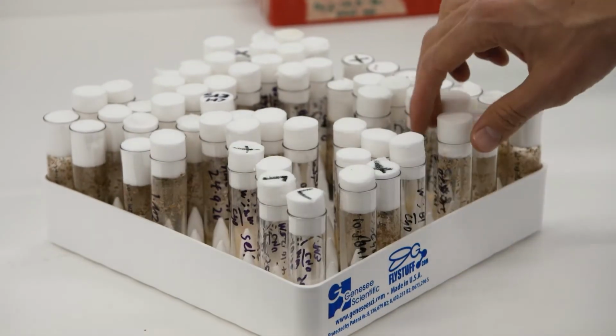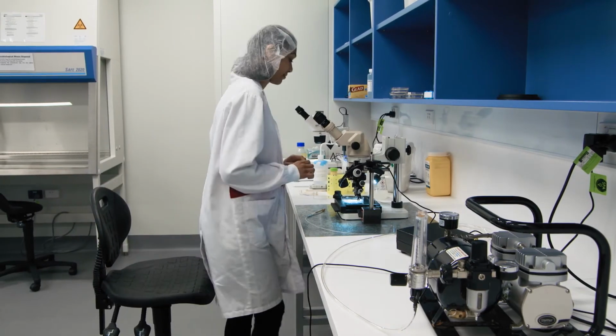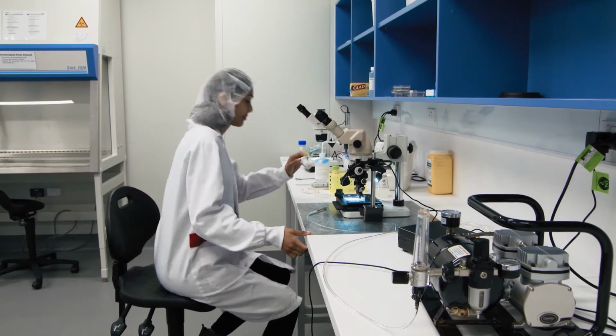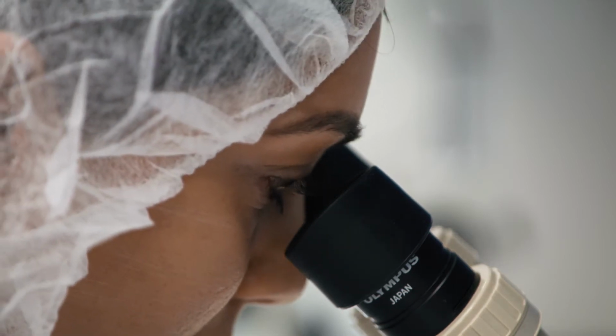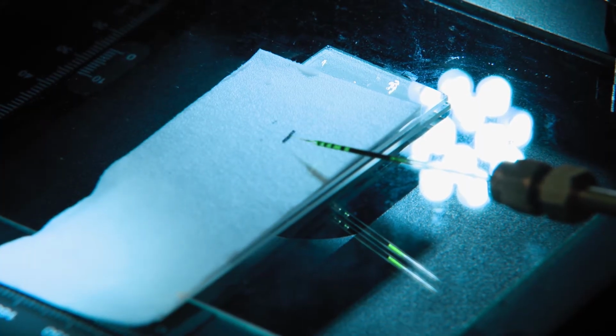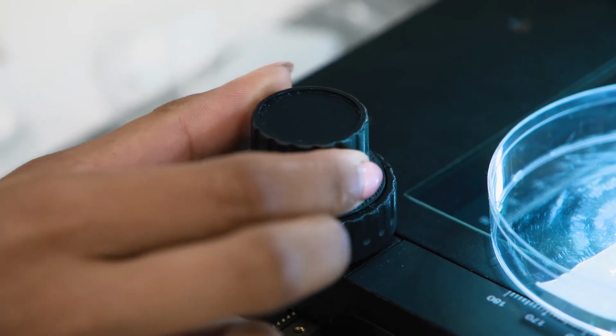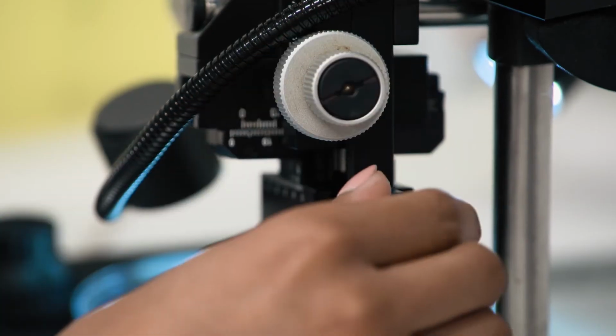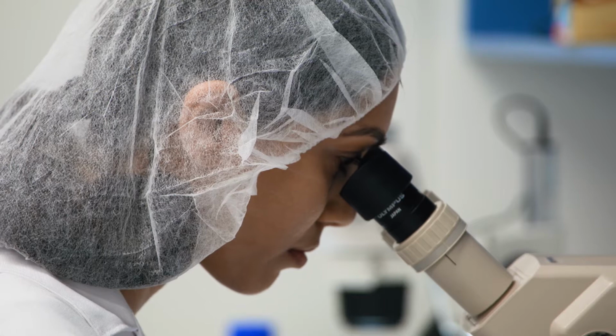There's several ways of genetically modifying a fruit fly, but the overall process is that you collect embryos and you have a very, very fine glass capillary needle, and then you insert that into the embryo, and then you inject a very tiny amount of this mixture.